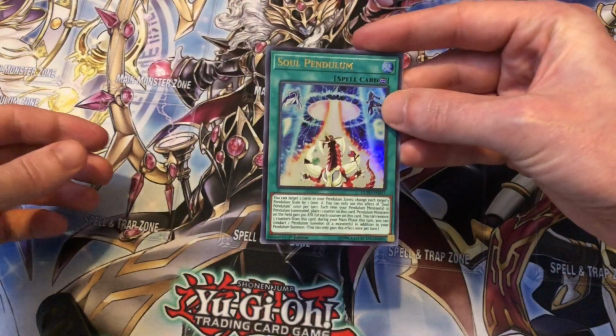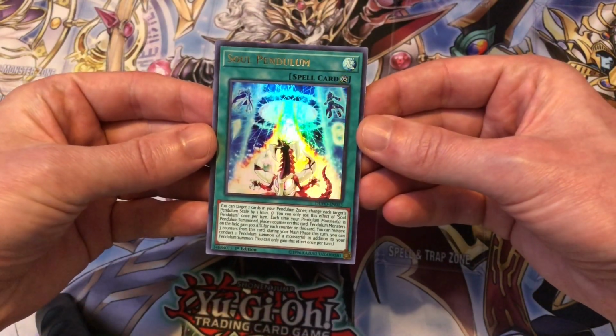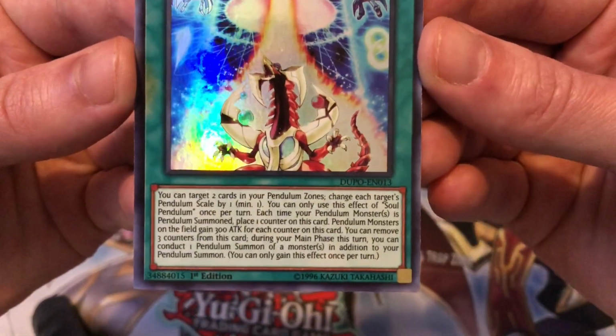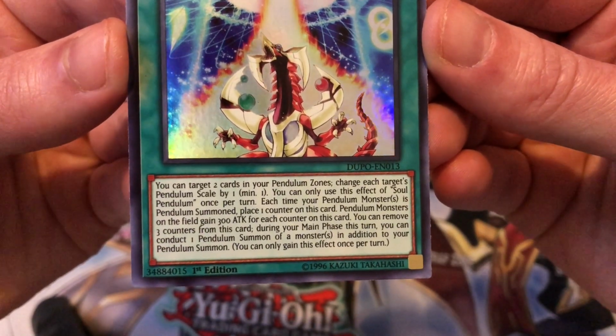Up next, Soul Pendulum. I was so excited at the prospect of this card, and then I actually got to read how it works. You can target 2 cards in your pendulum zone. Change each target's pendulum scale by 1.